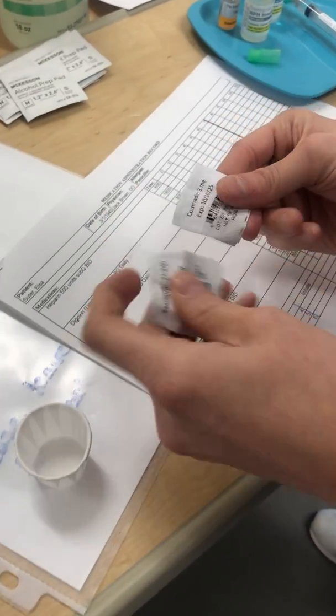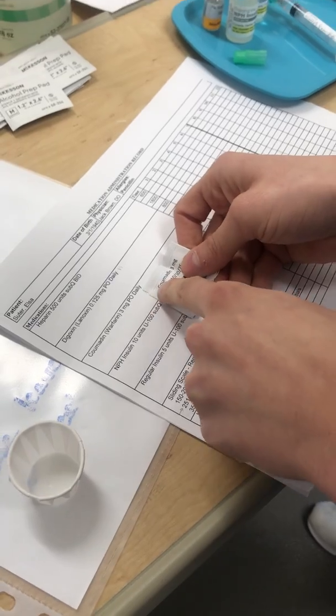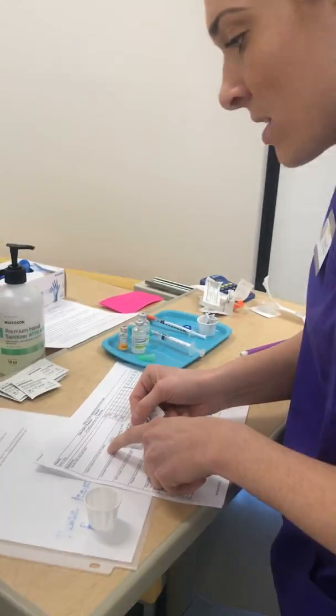And then for Coumadin, I just want to say that I'm having another nurse double check this with me just because it's a high alert medication. And for digoxin, I just want to say that her pulse was above 60, so we're going to be giving it today, but if it wasn't, we wouldn't give that one.